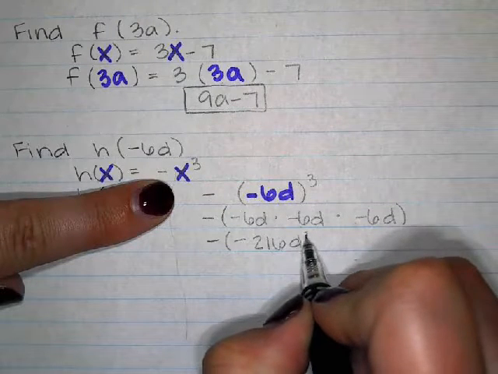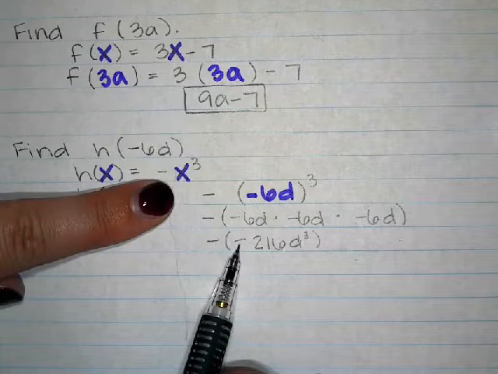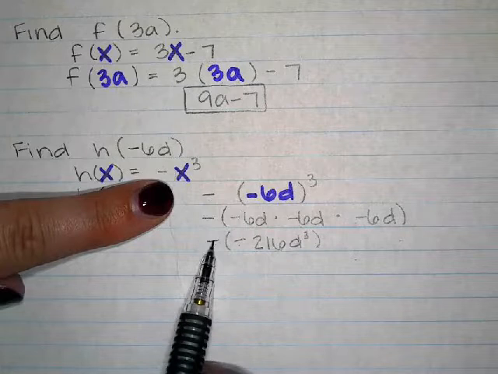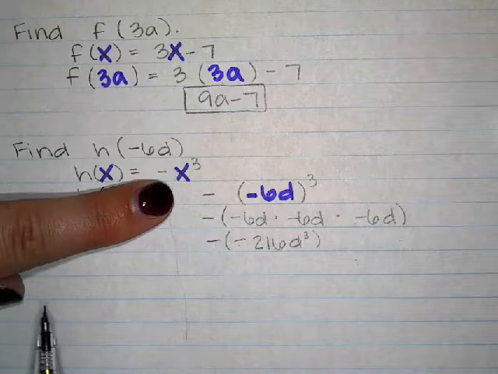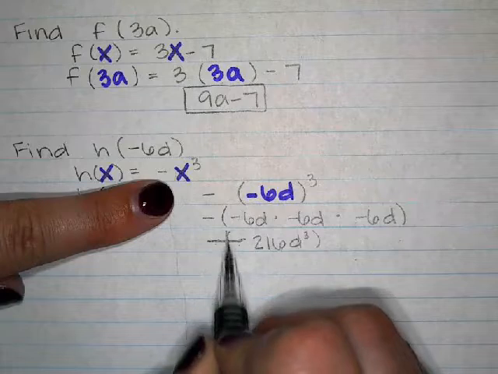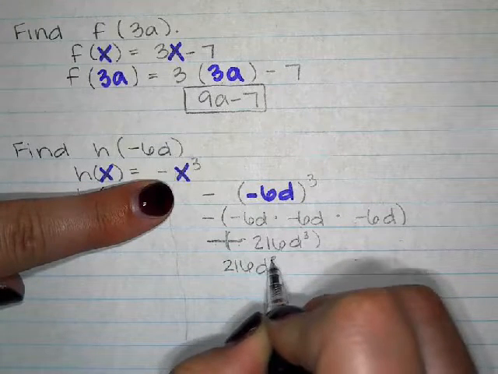Okay? So we have the negative version of negative 216d to the third. What happens when you have a minus minus like that? Yeah, it makes it positive. So our final answer is 216d to the third.